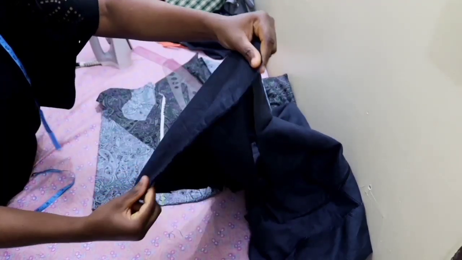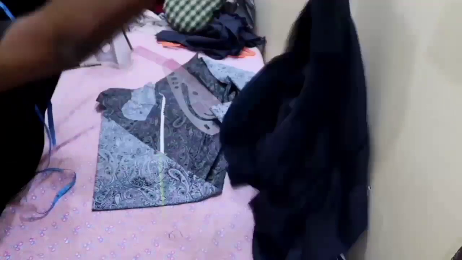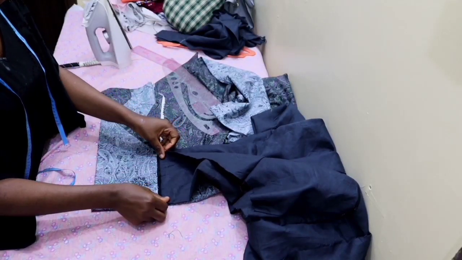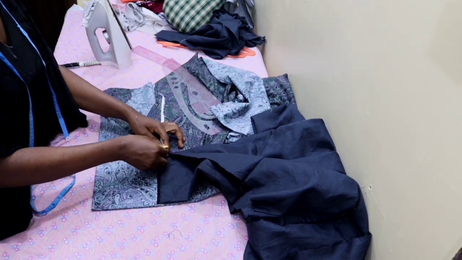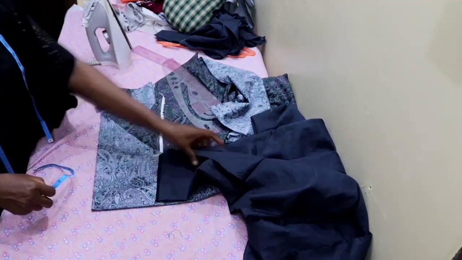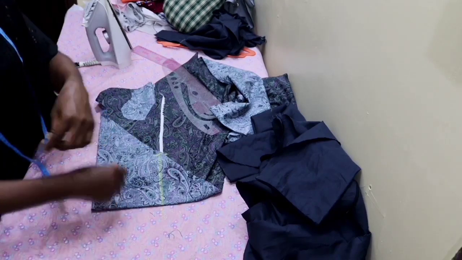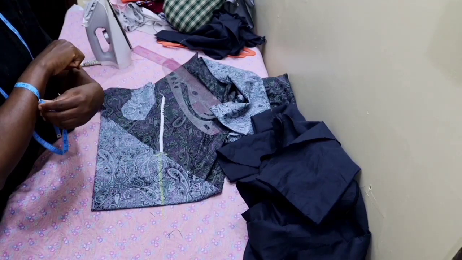Then after that, I'll take my sleeve. This is the sleeve of my dress. I'll fold it into 2 like this. Then I'll place it on top of this, my 6 inches. Can you see? I'll place them on top of each other. Then I'll make a point where the sleeve stops. Then at this lower part, I'll measure my round sleeve measurement here.